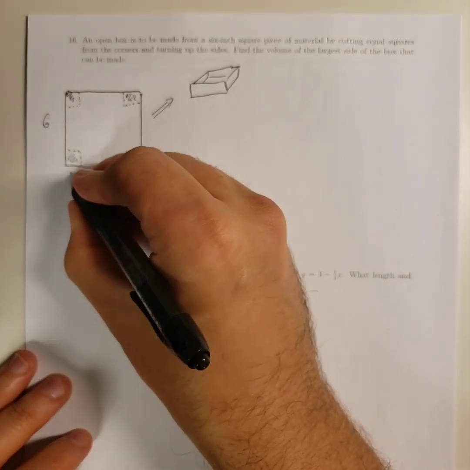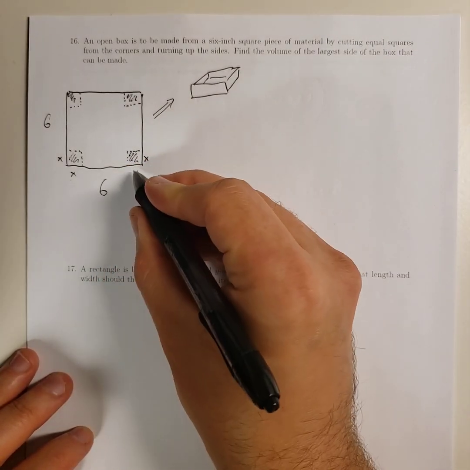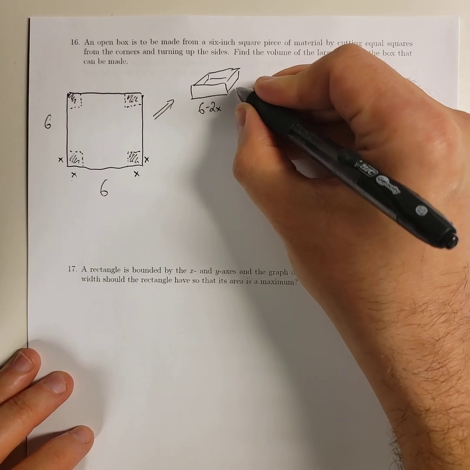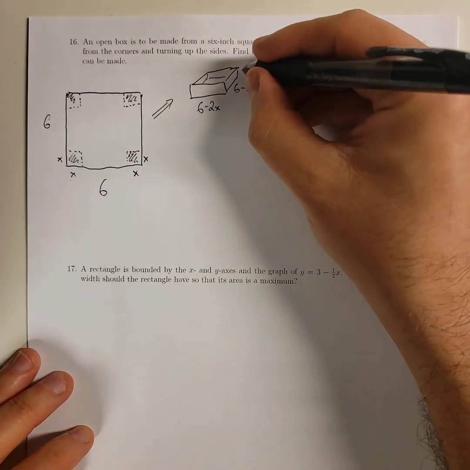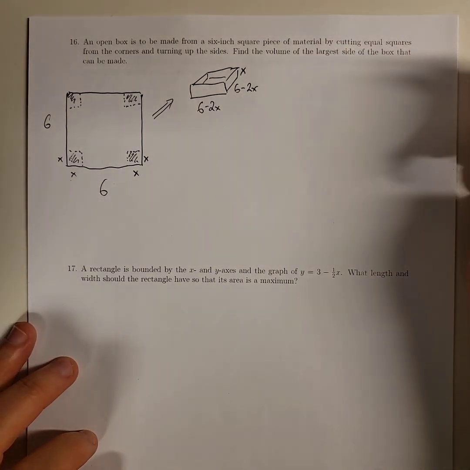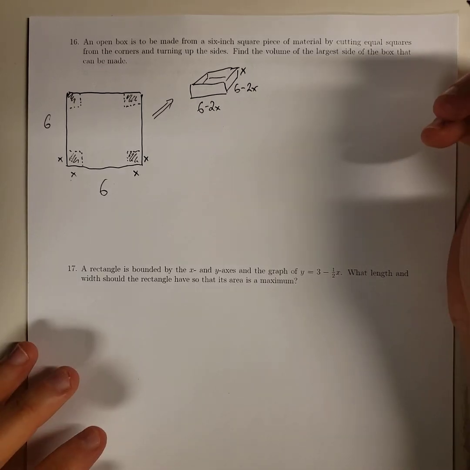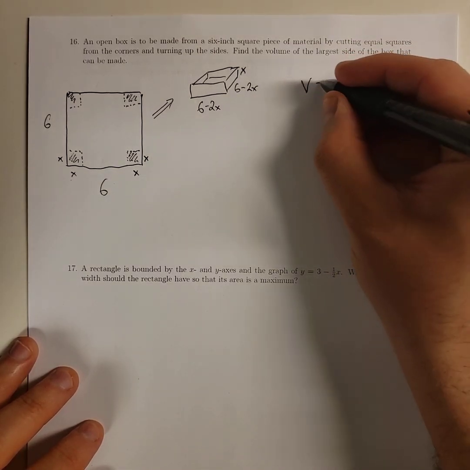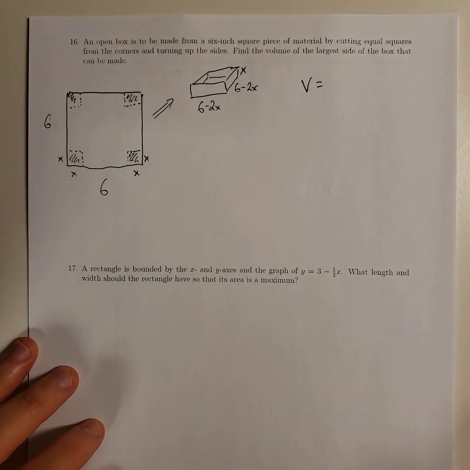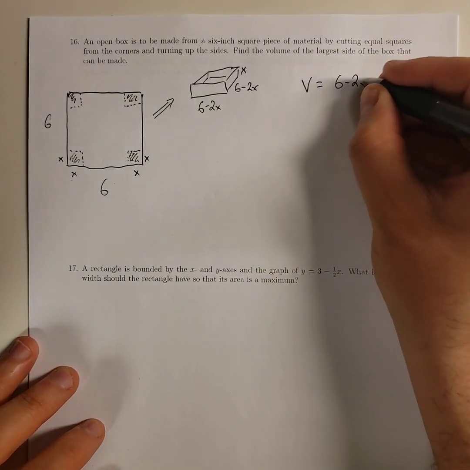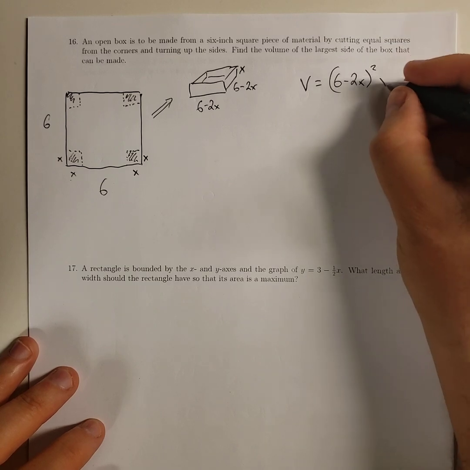So if we cut these out, notice, the new dimension will be 2 x's that are cut out. So this will be 6 minus 2x. This one will also be 6 minus 2x. And the new height of the box will be x, just how much we cut into it. So what we want to maximize here is the volume, the size of the box. There's no constraint here because there's no second variable. So we just multiply length times width times height. So 6 minus 2x squared, since we have 2 of them, times x.